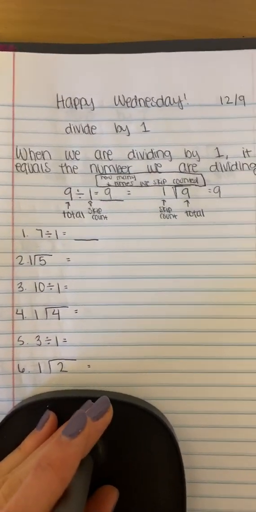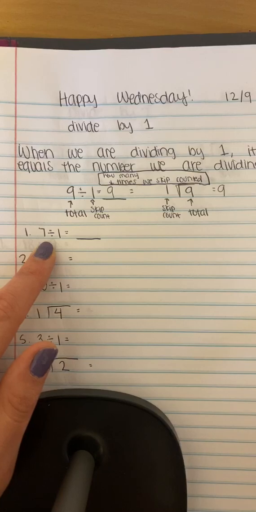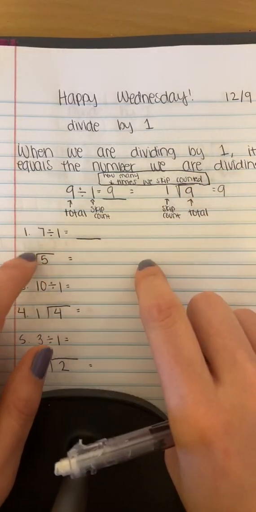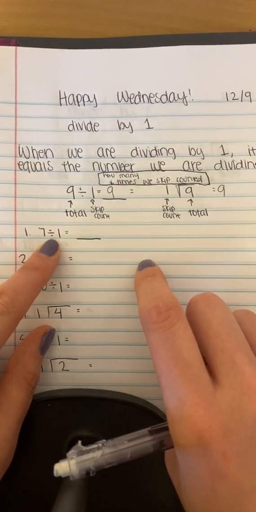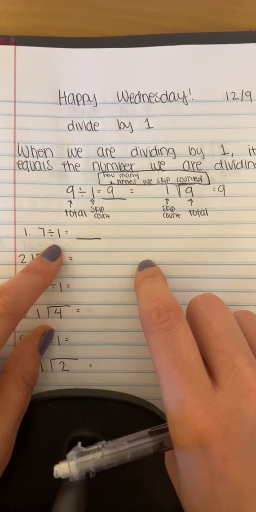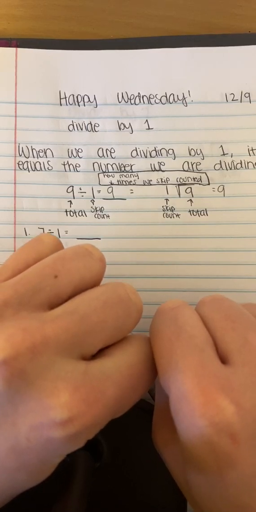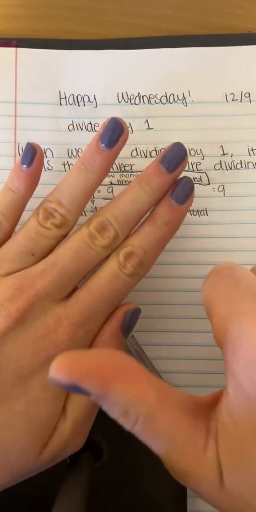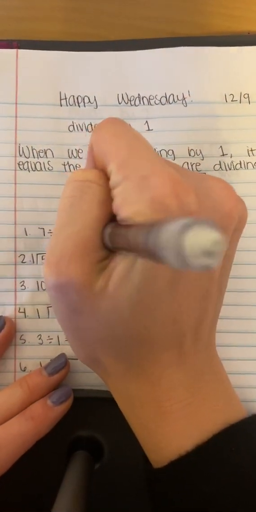So if I have 7 divided by 1, I know division's different from multiplication because for multiplication, the total is the answer. But for division, the total is going to be the first number. So 7 divided by 1. How many times do I have to skip count by 1s till I get to 7? So I'm going to count up by 1s till I get to 7. 1, 2, 3, 4, 5, 6, 7. It took me 7 fingers, so 7 divided by 1 is 7.